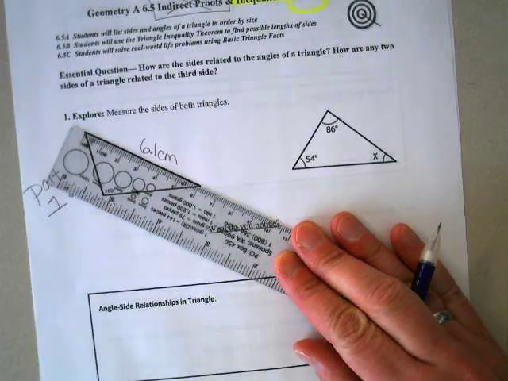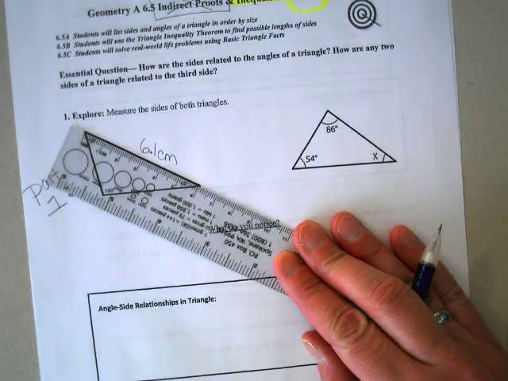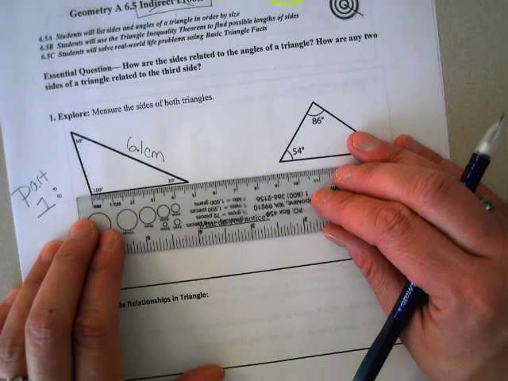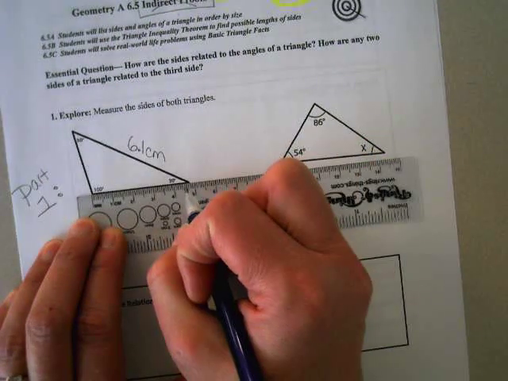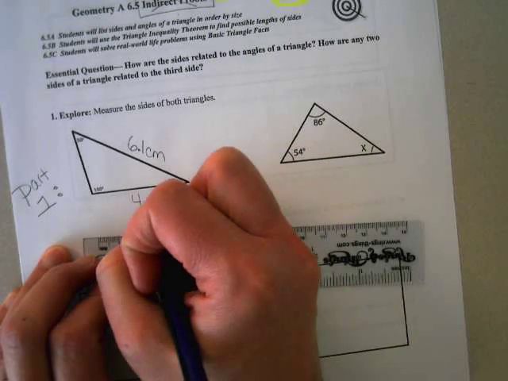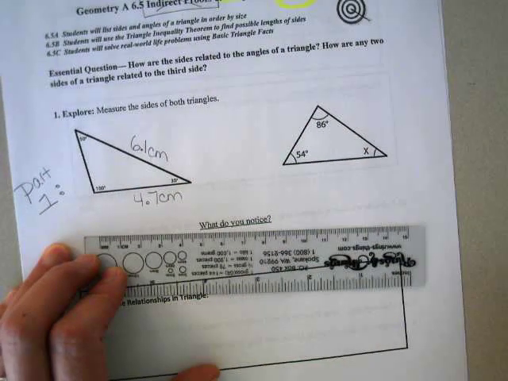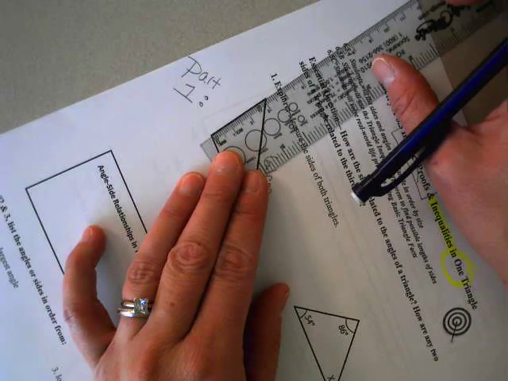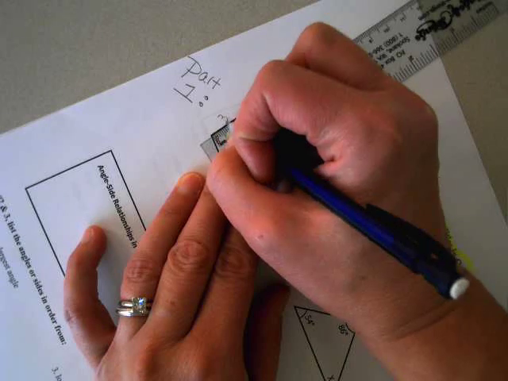I don't think being off 1 millimeter is going to make a big difference. I'm going to say this is about 4.7. And I'm going to call this one about 3.1.